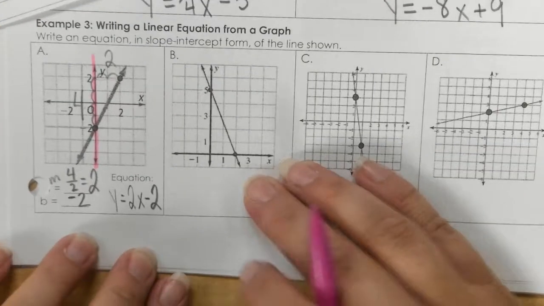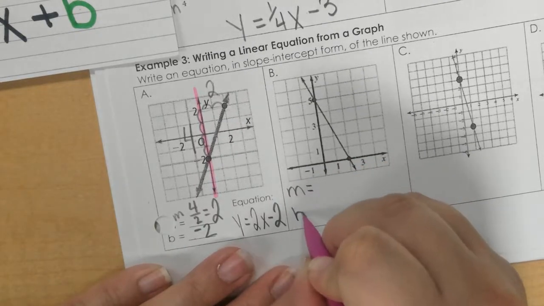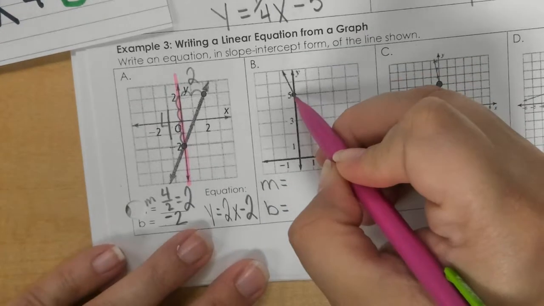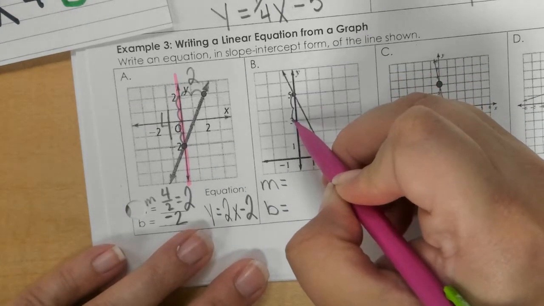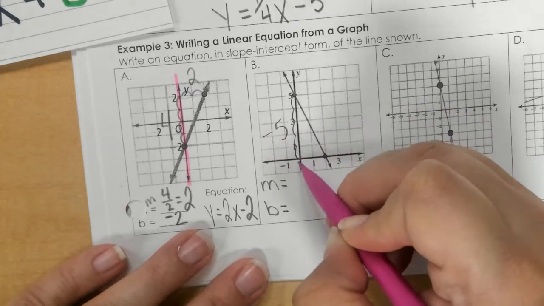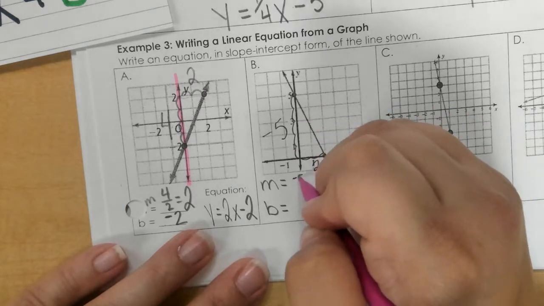In part B, you have to find m and b and then write your equation. So for slope, we're going to go down. So 1, 2, 3, 4, 5. So that's a -5 for down. And we go right 2. So -5/2.